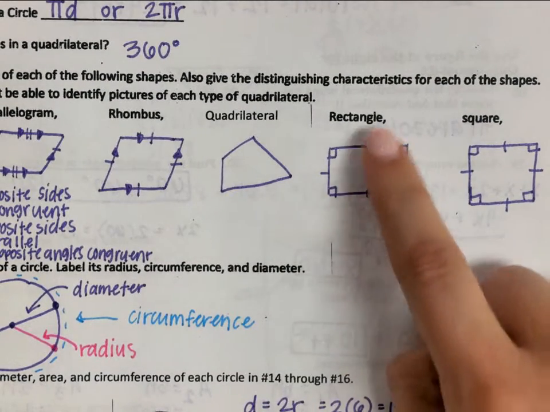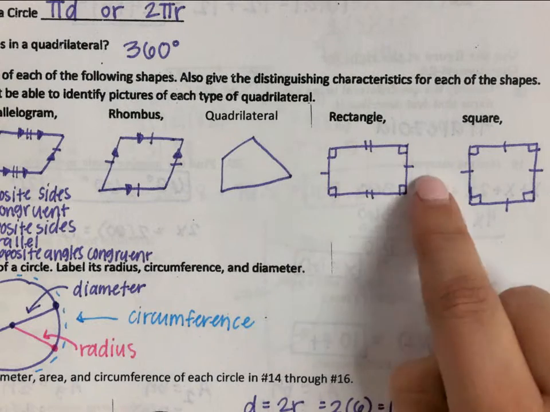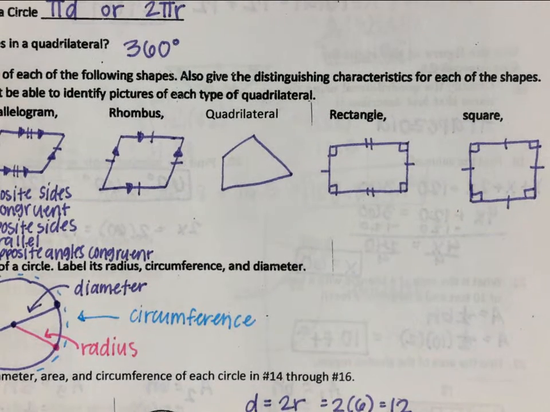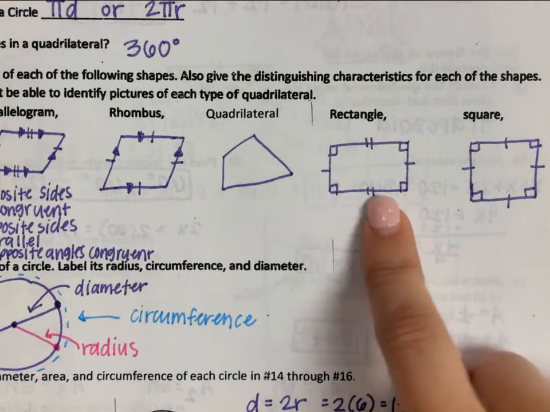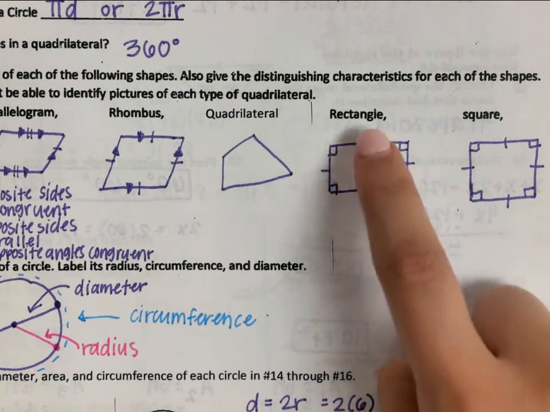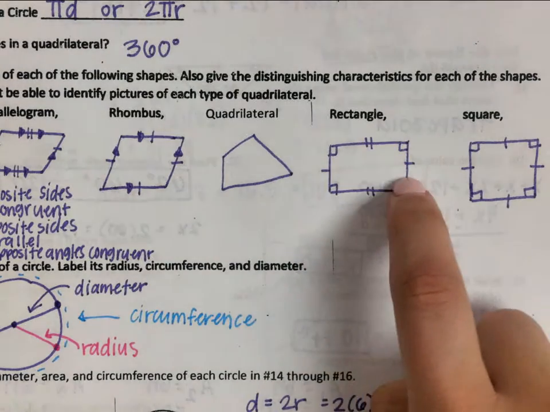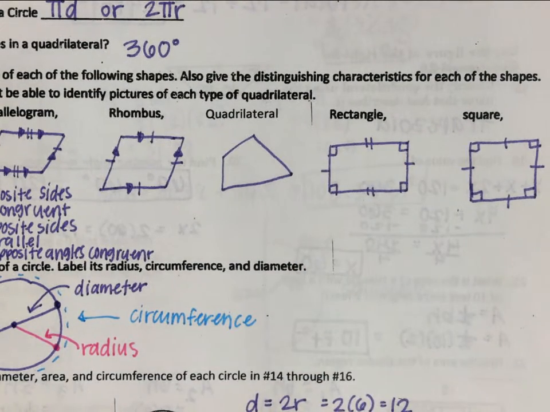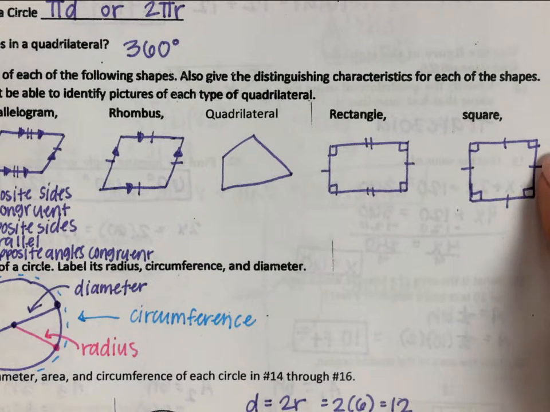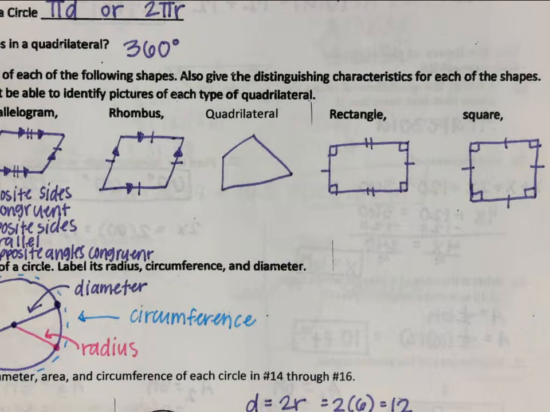And then your rectangle, of course, opposite sides are congruent, and all angles are right angles. Remember these tick marks: that means these 2 sides are the same length and these 2 sides are the same length. And then your square has all 4 right angles and all 4 congruent sides. I gave y'all a note sheet on this that has all 5 quadrilaterals and each different characteristic about it. So look at that note sheet tonight if you need to.